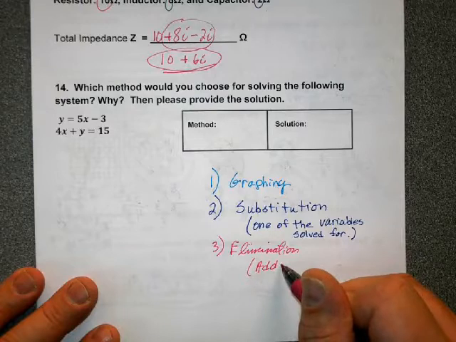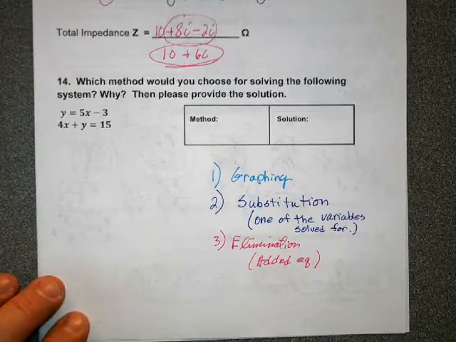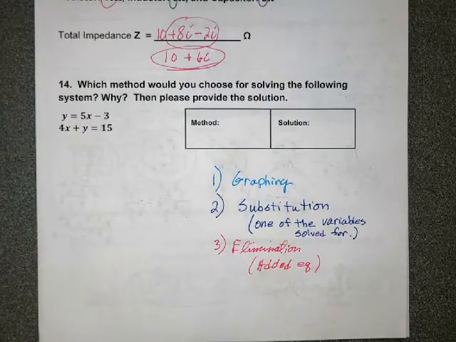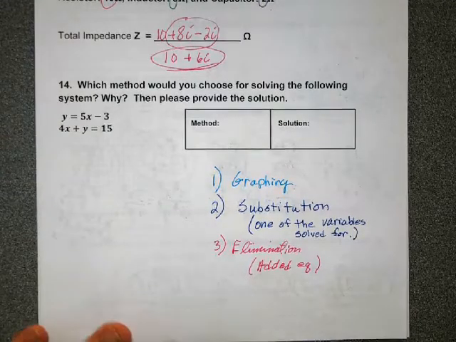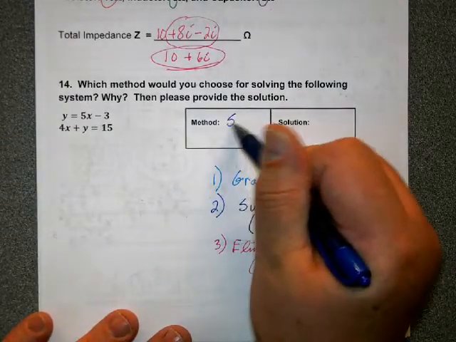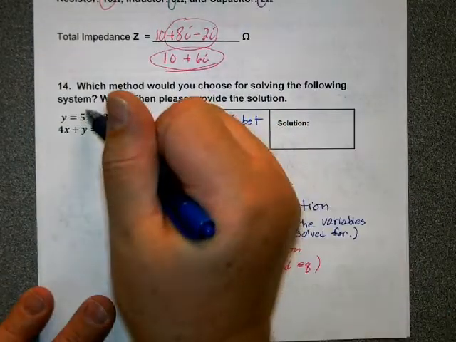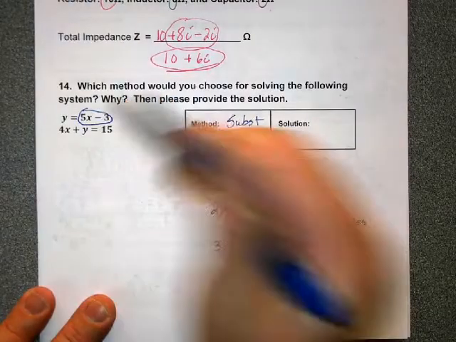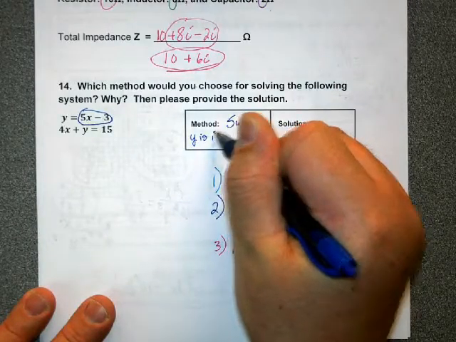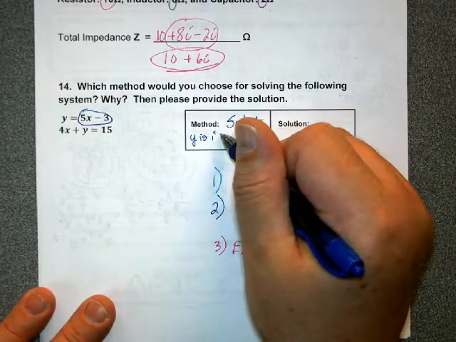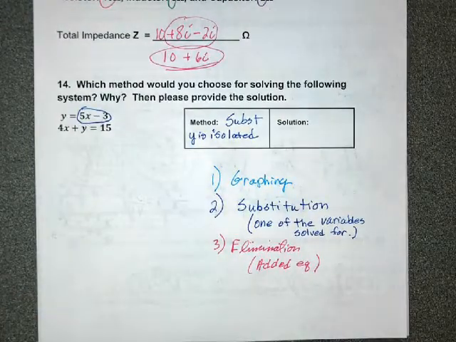Okay. Well, looking at our problems here, our different equations, which one are we going to use? Substitution. And why? The y is solved for. Y is isolated, solved for, whatever you want to use. Y is alone. Okay. Now here's the long part. They want a solution, so we have to actually do it, right?